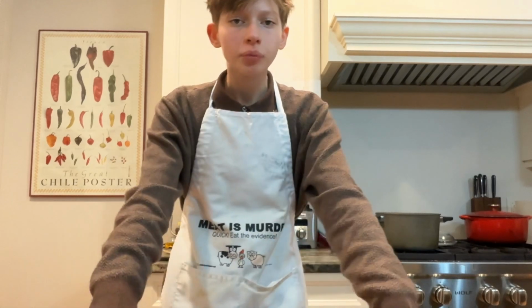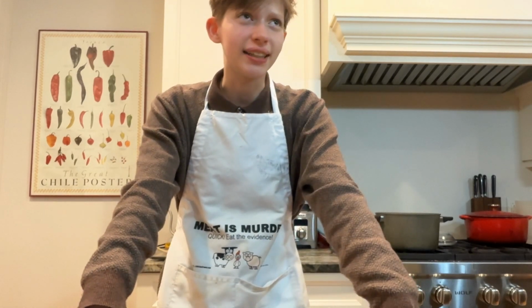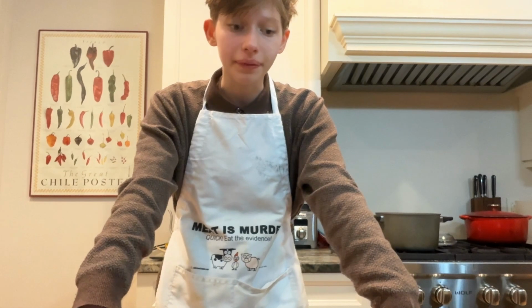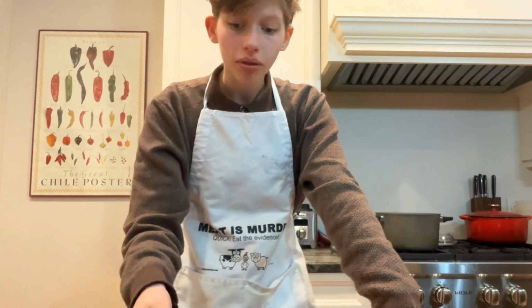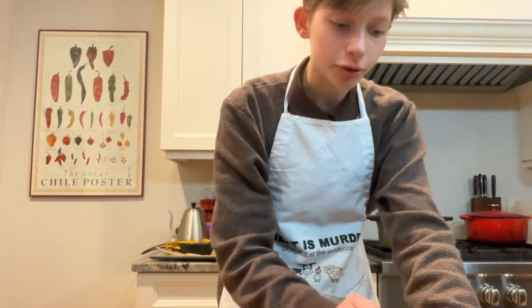It's good. It's very dense. It basically just kind of tastes like the outside of a tamale, but I like it. And then finally we got the acorn squash.